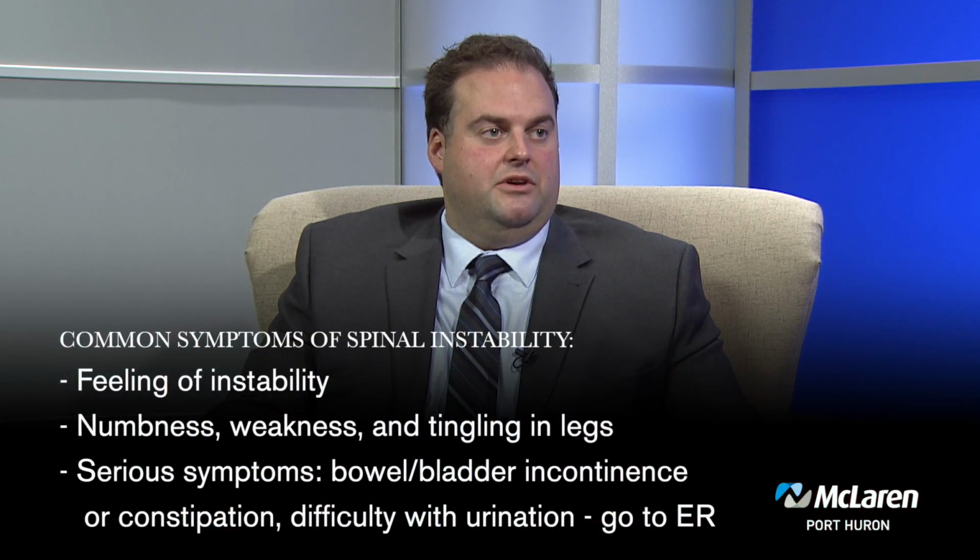So for someone that maybe thinks this may be a condition, what are some of those symptoms that you would say you need to get in to see me as soon as possible? Most of the patients that I talk to actually complain of feeling unstable in their spine. When they lean forward or when they lean back, they feel a sensation of instability.